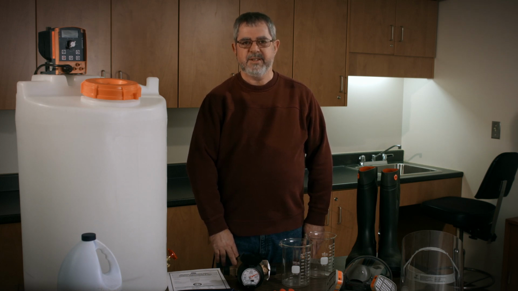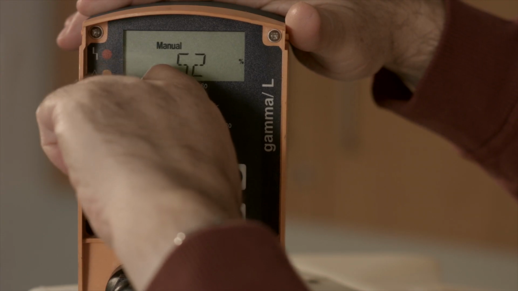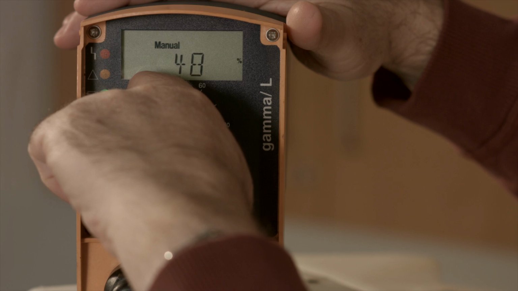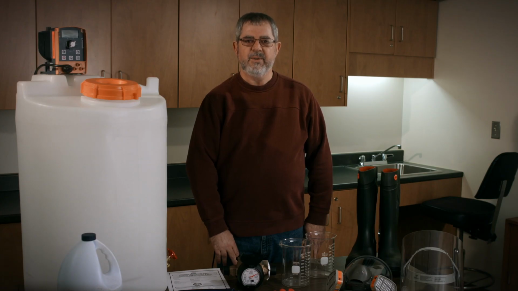If the chlorine residual is too low and we have increased the stroke length adjustment to 100%, we need to increase the concentration of the disinfection solution. If the chlorine residual is too high and we have decreased the stroke length adjustment to the minimum, in this case 30%, we need to decrease the concentration of the disinfection solution.